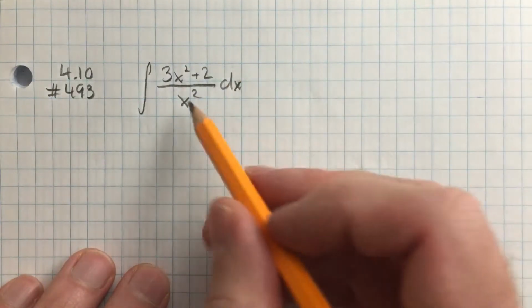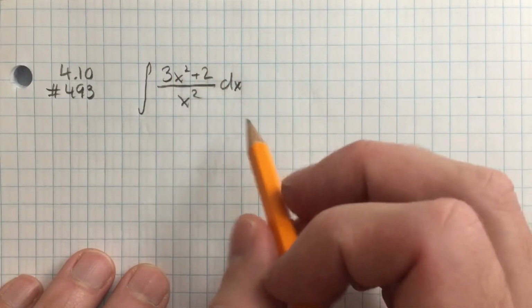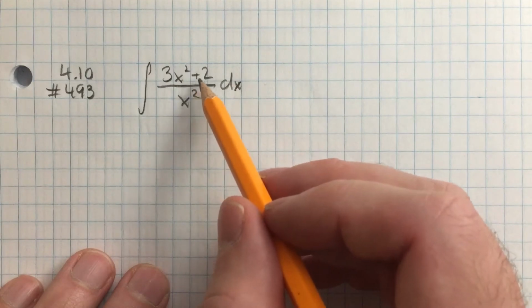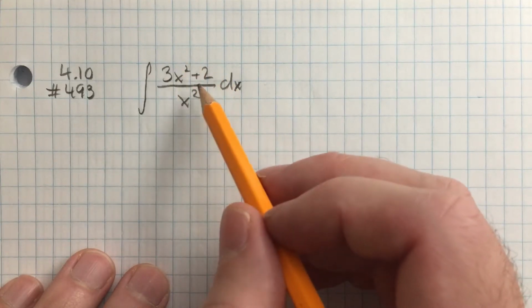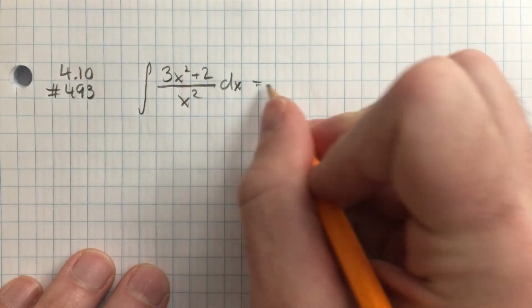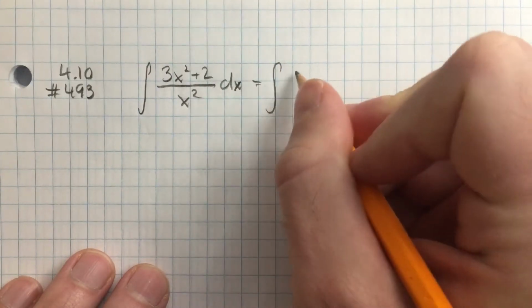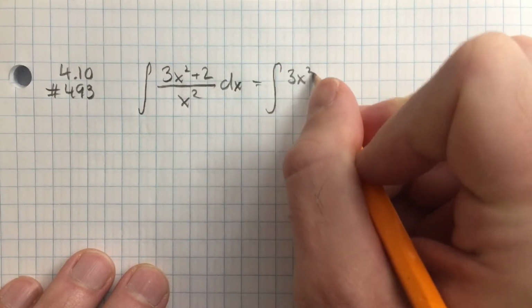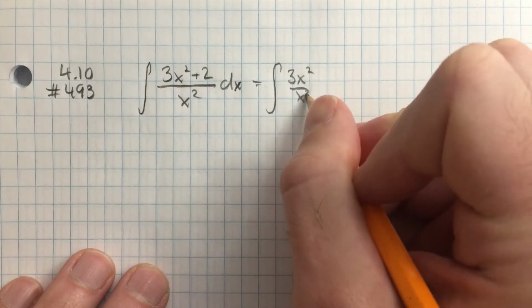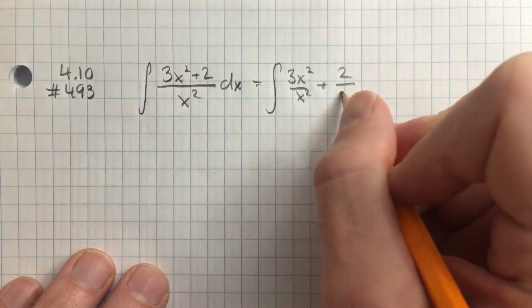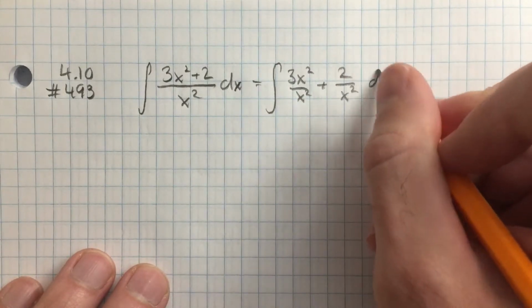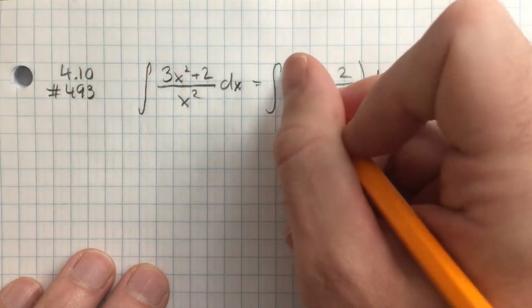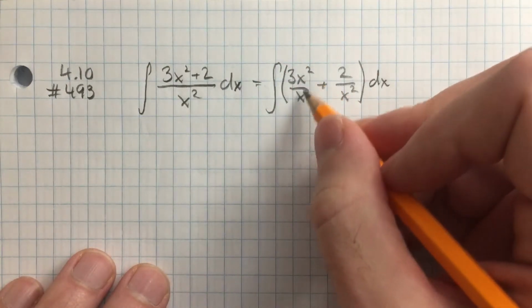So the usual thing to do is, wherever possible, break it up into sums and differences. So right now, instead of looking at a quotient, let's look at it as a sum. So we will split this into 3x squared on x squared plus 2 on x squared. So here the x squareds cancel.